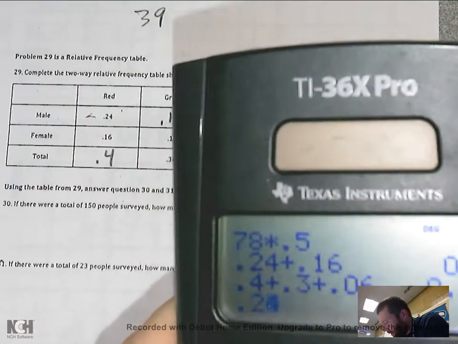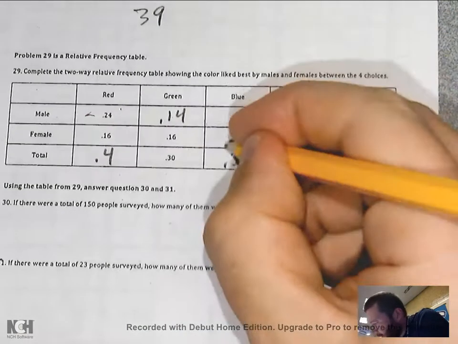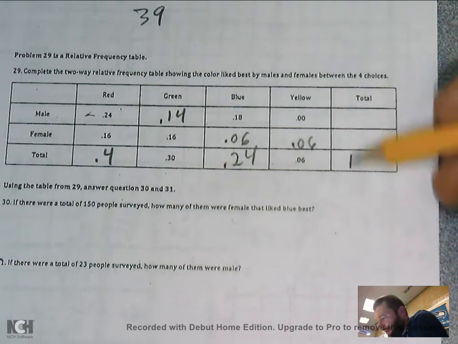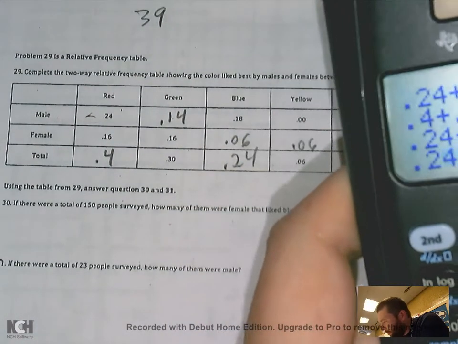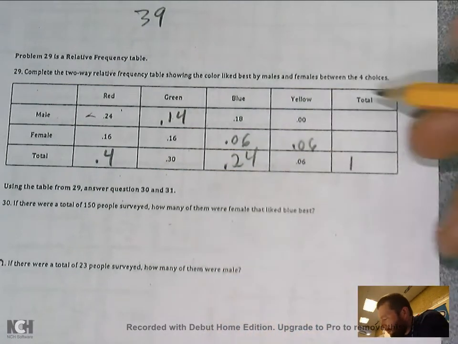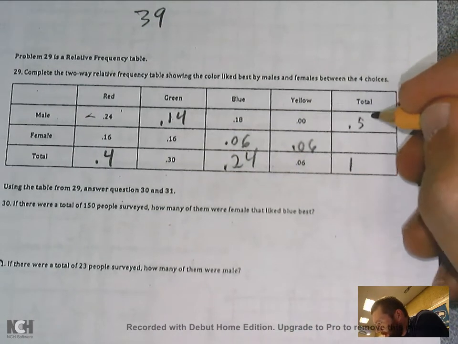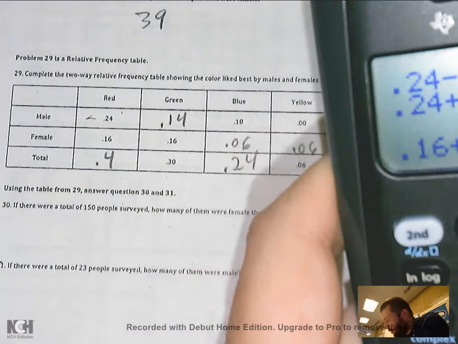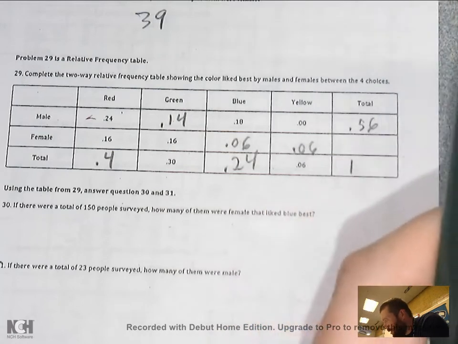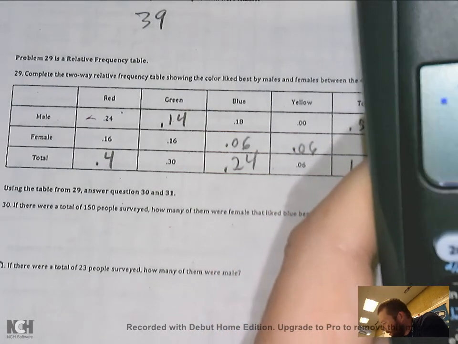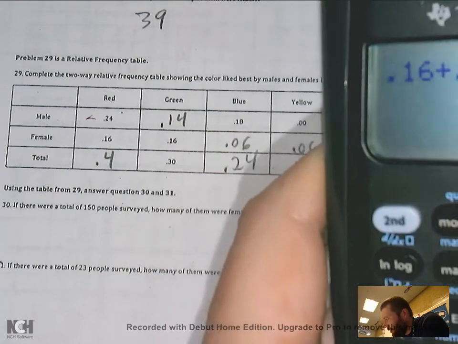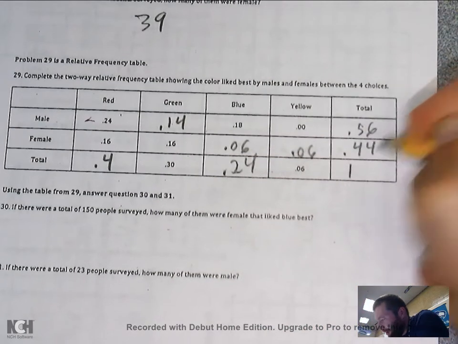Okay. And then, let's see, 0.24 minus 0.18 is 0.06, so this is also 0.06. Okay. So then we're going to add across, and hopefully if I do it right, it should add up to 1. So 0.24 plus 0.14 plus 0.18 is going to be 0.56. Okay, and then 0.16 plus 0.16 plus 0.06 plus 0.06 is 0.44. Which would add up to 1. Good. Did all my math.